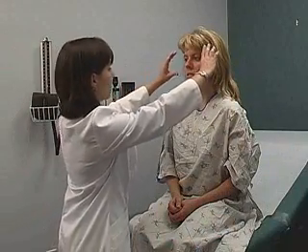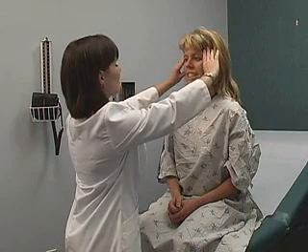To test the motor branch of cranial nerve 5, palpate the masseter and temporalis muscles while the patient clenches their jaw.